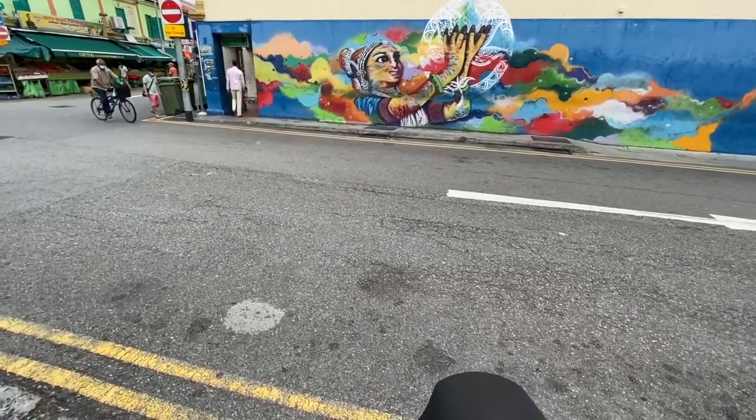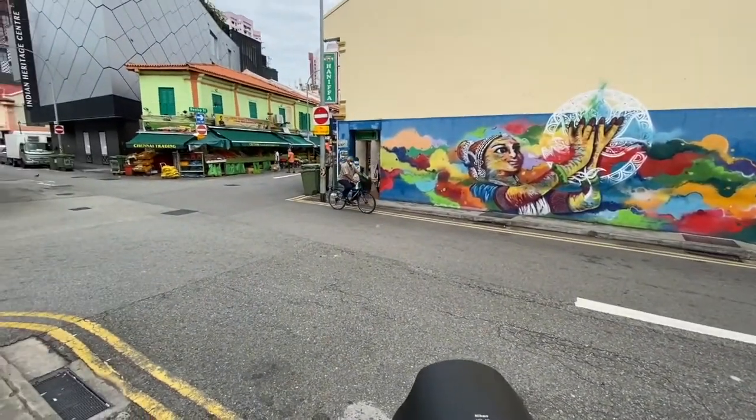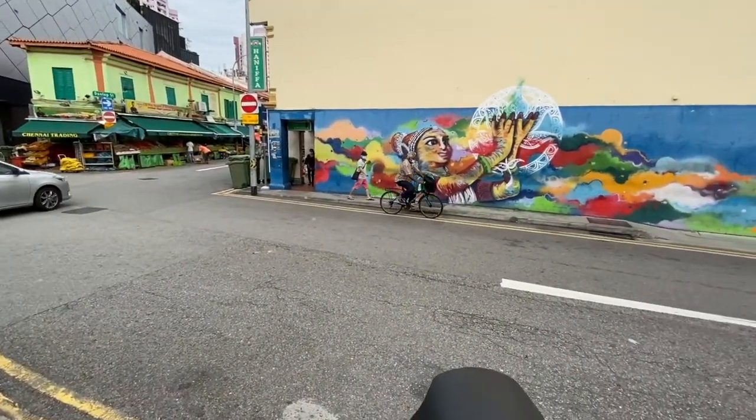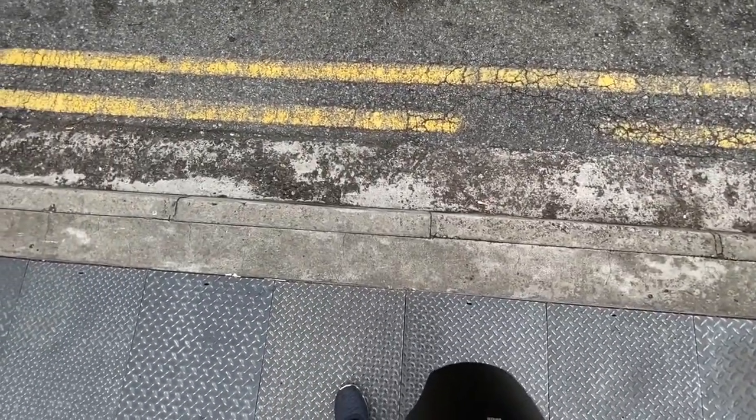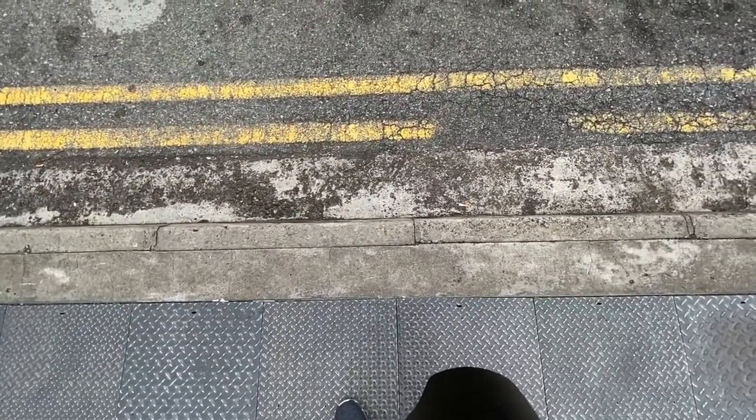Generally what's going to happen is you're going to get your best shot when they're in the middle. He's moving pretty slowly, so it's hard to necessarily get him, but I think I got a shot there.